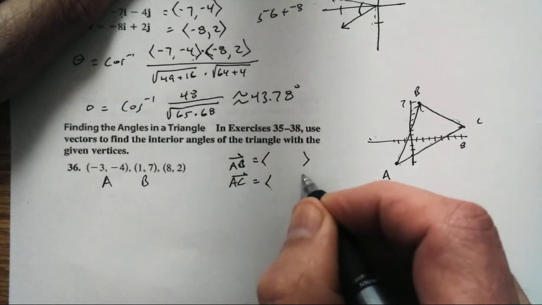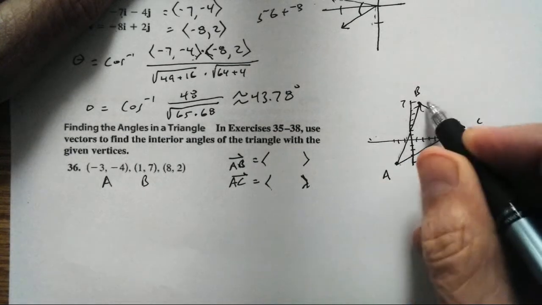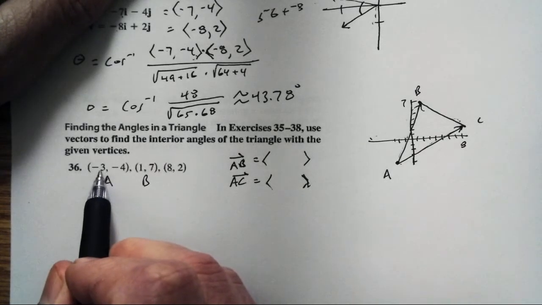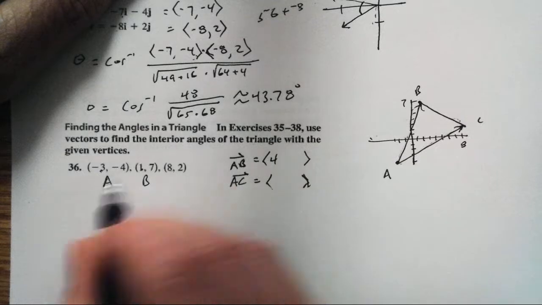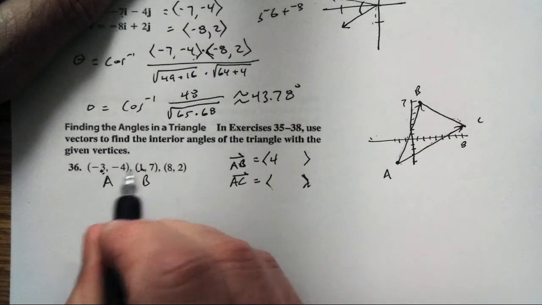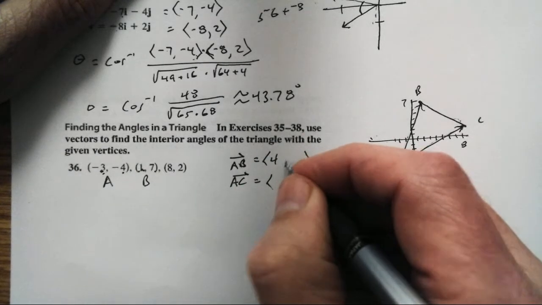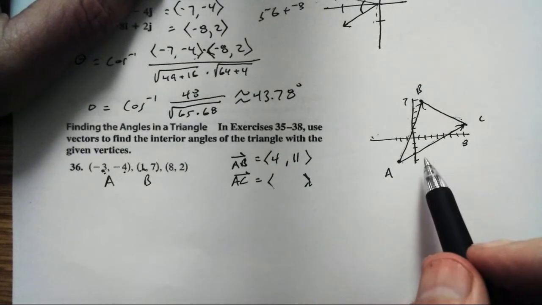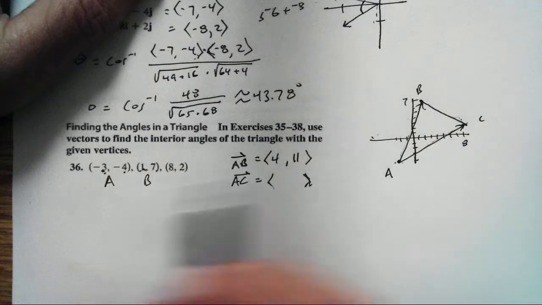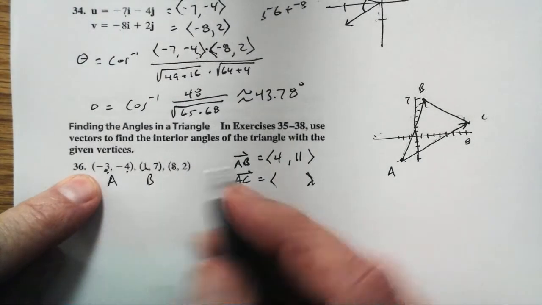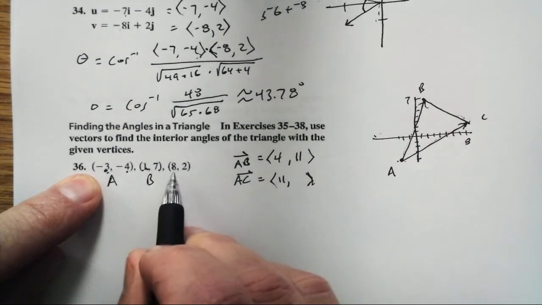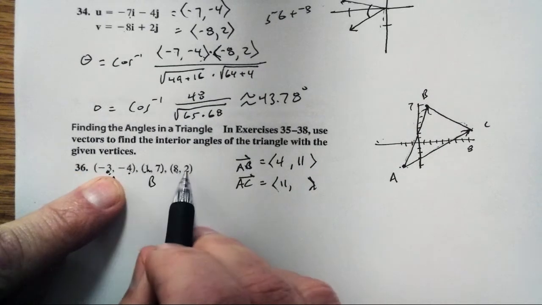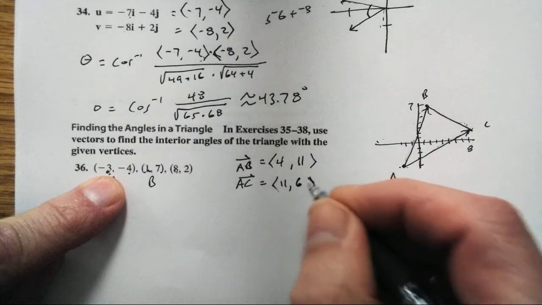AC. To get from A to B this way, I've got to go to the right 4, and I've got to go from -4 up to 7. I've got to go up 11. To get from A to C, I've got to go from -3 over to 8, an increase of 11 to the right, and from -4 up to 2, an increase of 6.